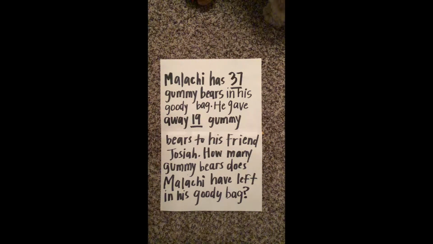Alright, so this is Module 1 D&E, and we're going to be doing option A today. So starting with the word problem that I created, it reads, Malachi has 37 gummy bears in his goodie bag. He gave away 19 gummy bears to his friend Josiah. How many gummy bears does Malachi have left in his goodie bag?